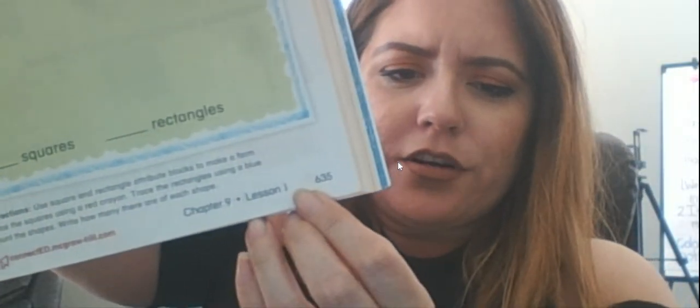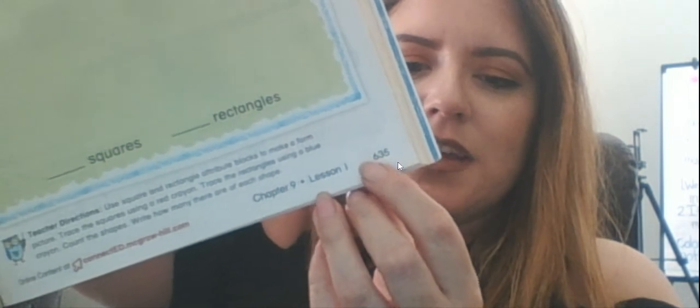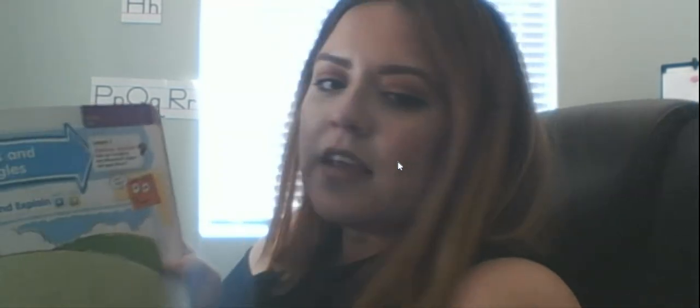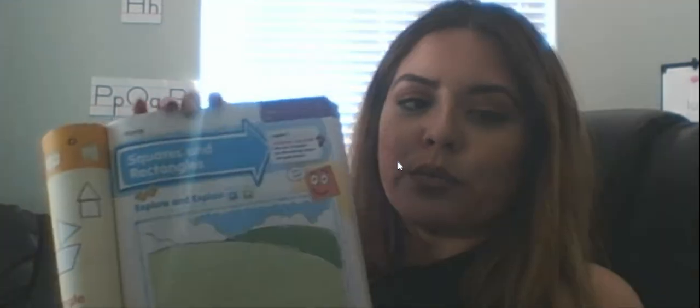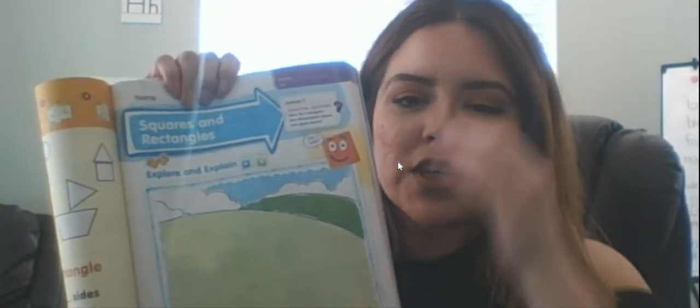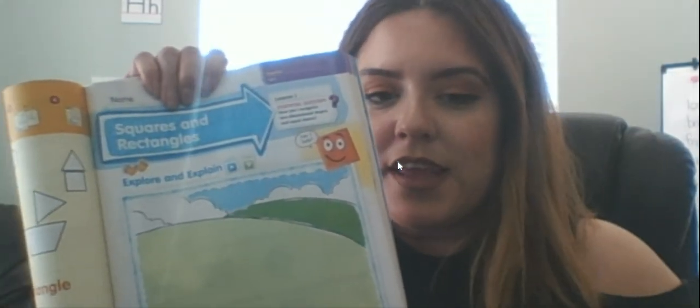It's on page 635 in volume 2 of your math book. And the title of your lesson says squares and rectangles. So the only shapes that you're going to be looking at today are squares and rectangles.